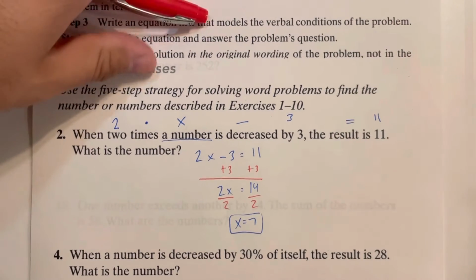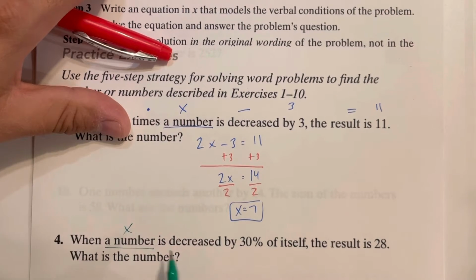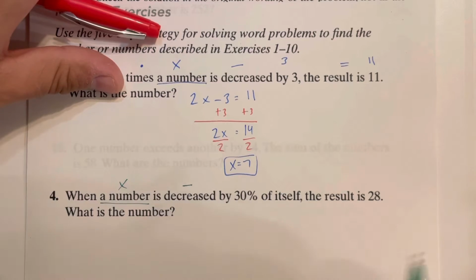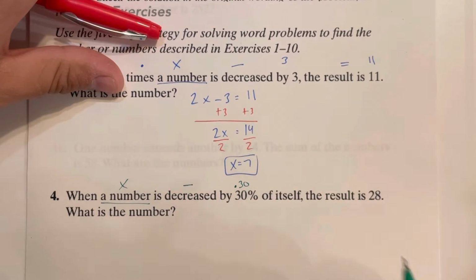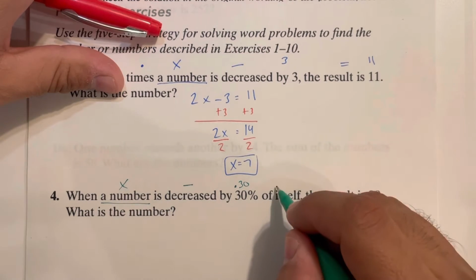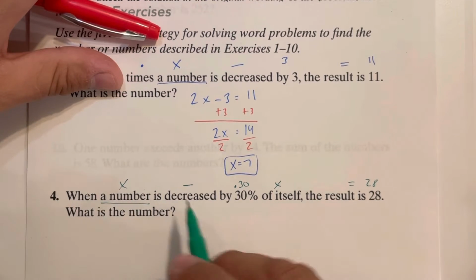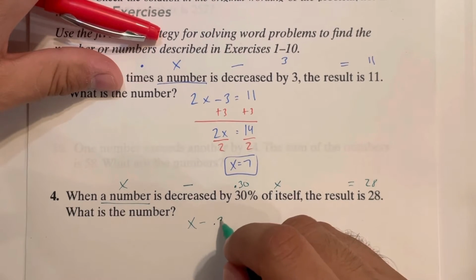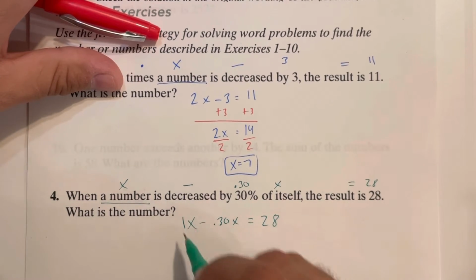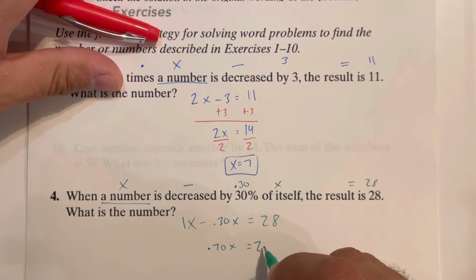When a number is decreased by 30% of itself, so a number is going to be x, so we don't know what it is, decreased by 30%. We're going to convert that to a decimal. So that's going to be 0.30 of itself. So a number was x, so itself is x. The result is 28. So we get x minus 0.30x is equal to 28. So this is like a 1x. So 1x minus 0.3x is going to be 0.70x is equal to 28.